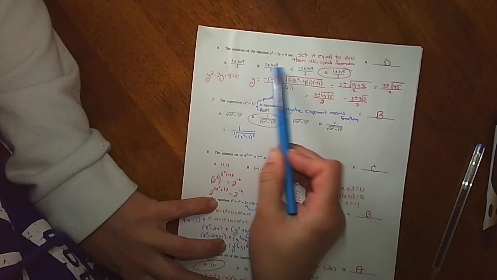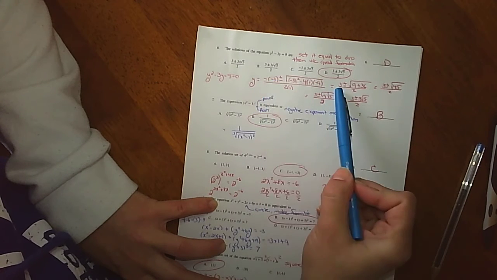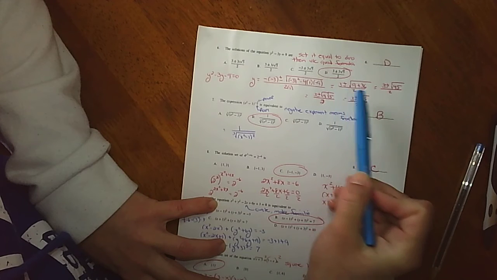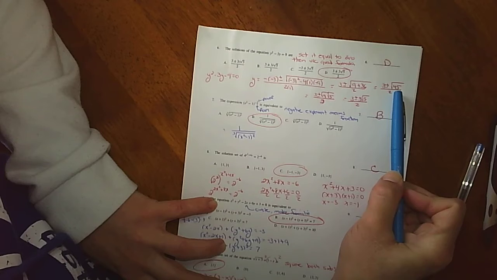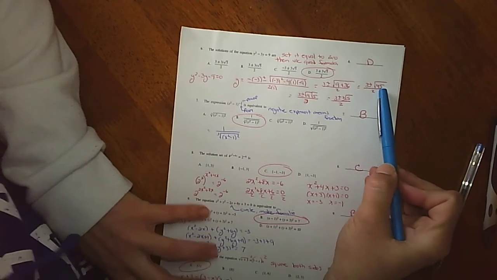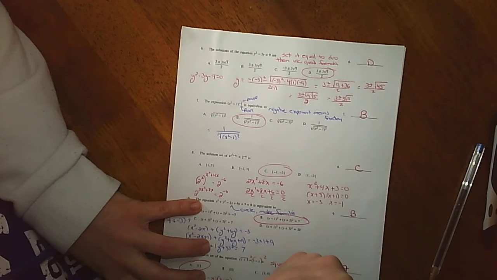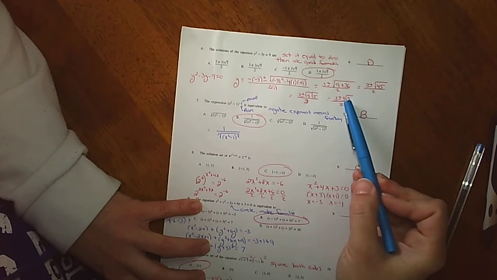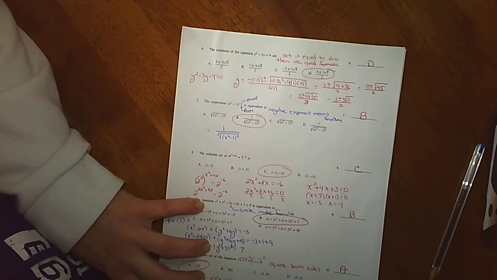Right? So I plugged into the quadratic formula. Negative negative becomes a positive 3, right? Plus minus. I put this in my calculator and got radical 45 in the denominators too. Now we got to break up radical 45. That breaks up to be radical 9, radical 5, and the square root of 9 is 3. And that's how I got choice D for that one.